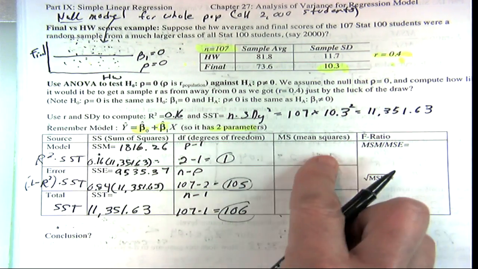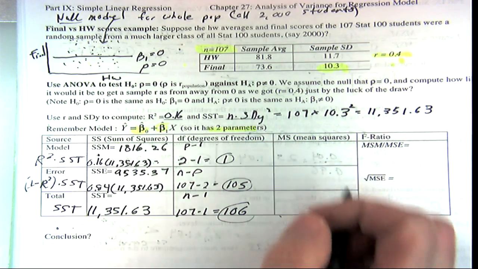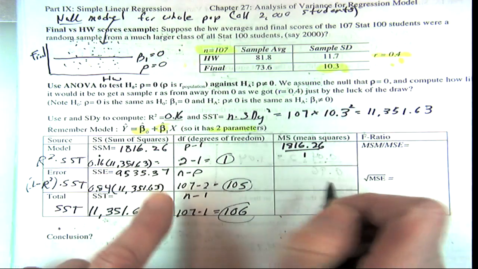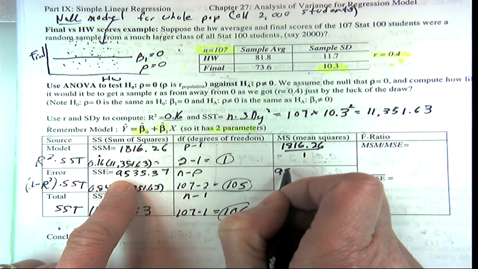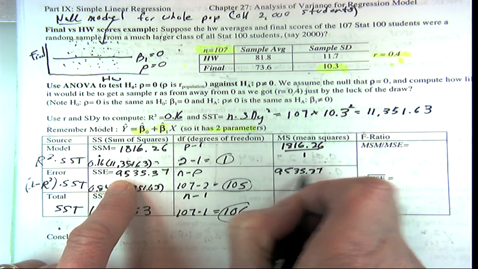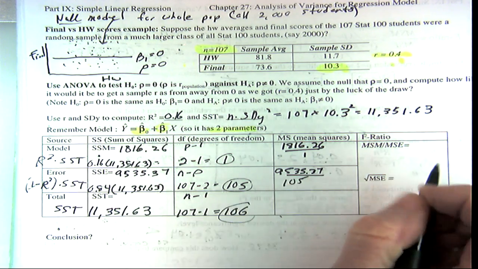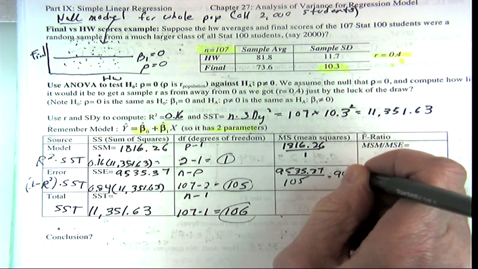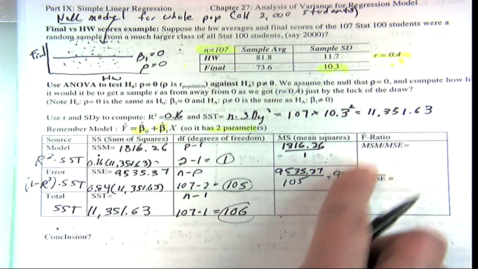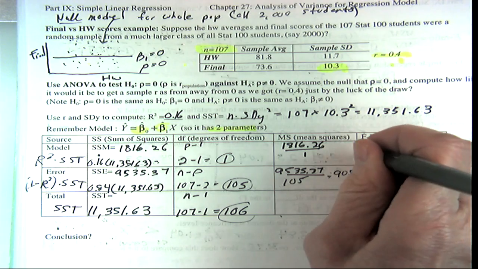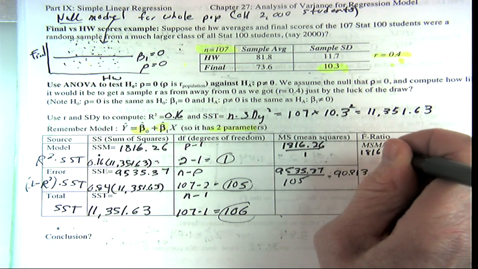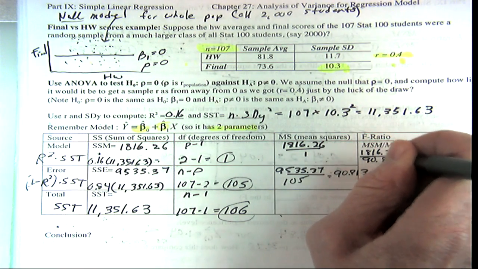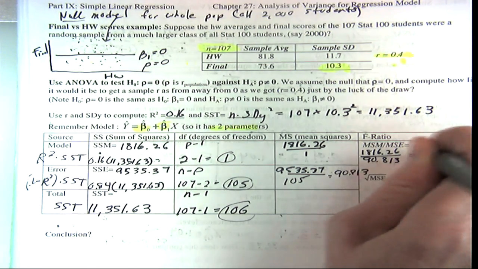And they do. And then you're just going to take the mean squares. So you have your 1816.26 divided by 1. And here you have 9535.37 divided by 105. And I got 90.813. Okay. Now you take the ratio of those two, and it's 1816.26 divided by 90.813, and I got 20.